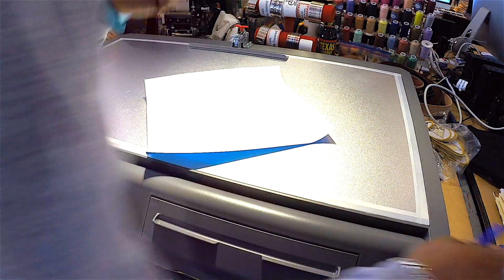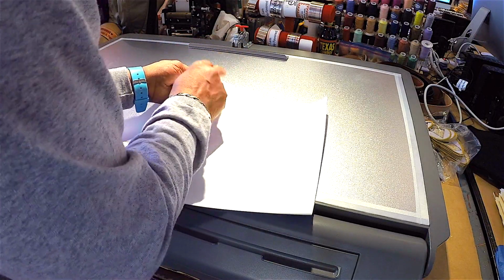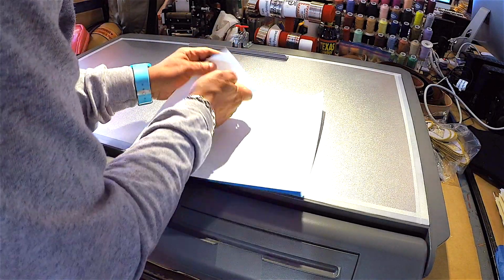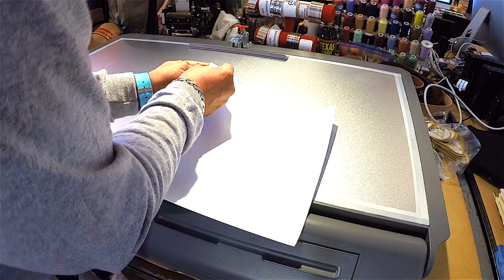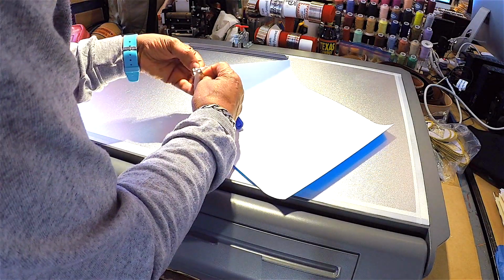Now this part is called weeding. So what you will do is you will separate the back side from the front side. So I will just take this and separate.